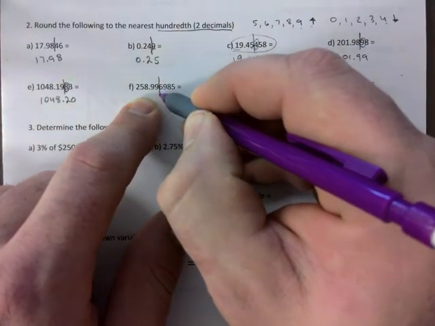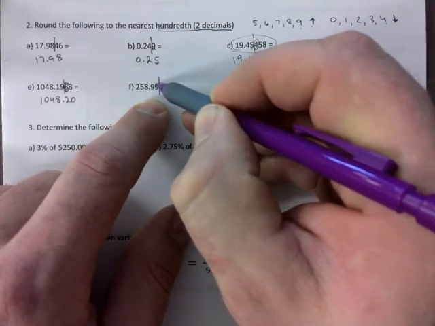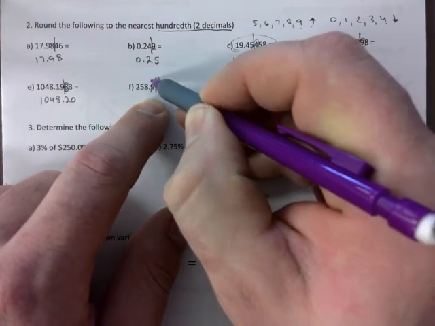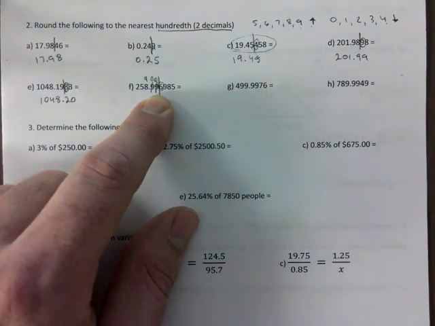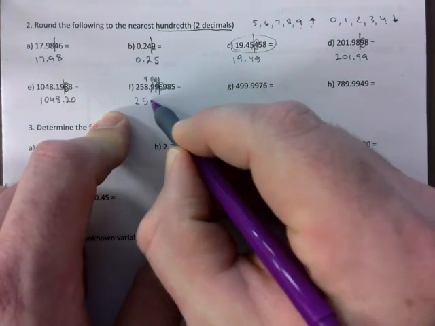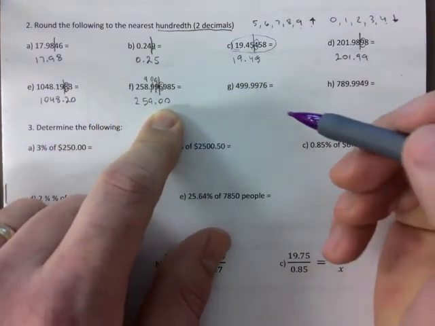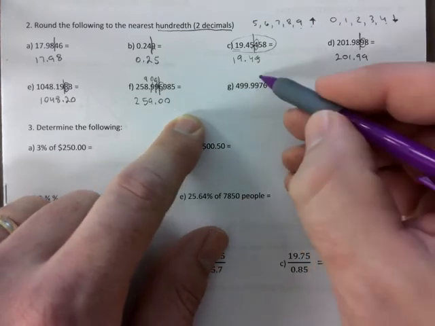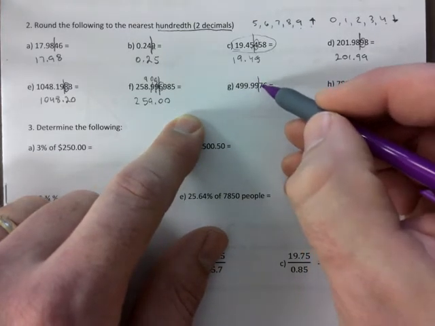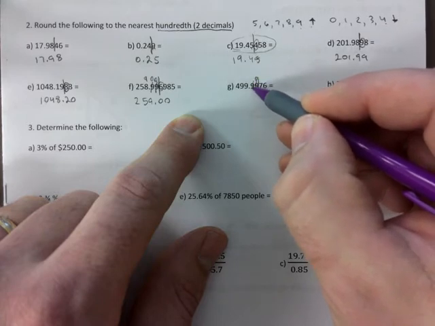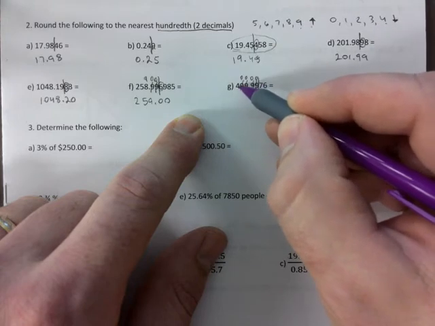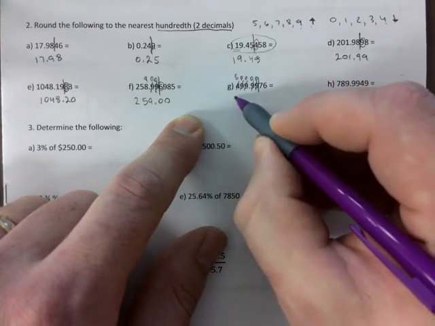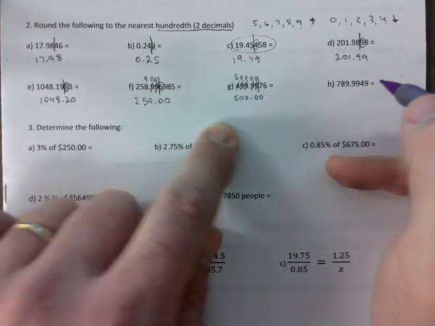It's called the carryover effect, right? So this 6 will bump this to a 10, bumps this to a 10, bumps this to a 9. Right? So you got to keep going until there's a number that isn't 9, and that's when it stops. So this is 259.00, if you will, right? Another one of those. It's like a choo-choo train, right? So this turns to a 10, this turns to a 10, this turns to a 10, this turns to a 10, and this turns to a 5. There we go. Right? So it's 500.00 rounded.